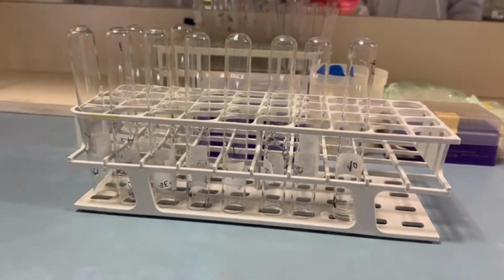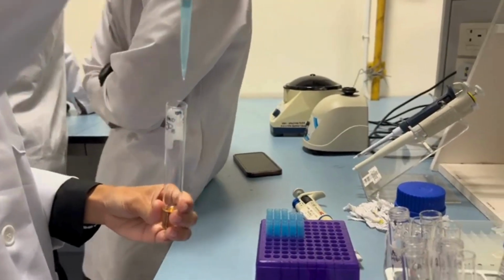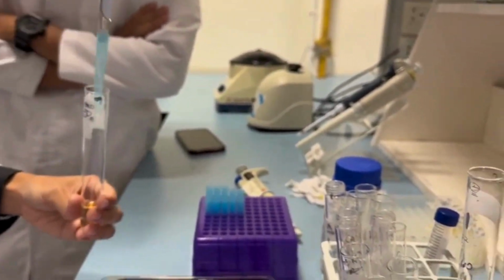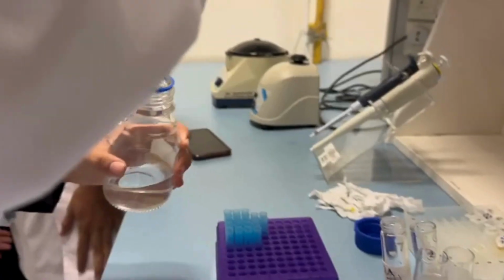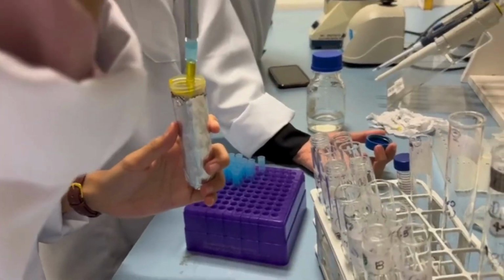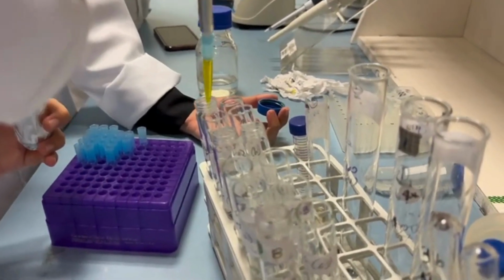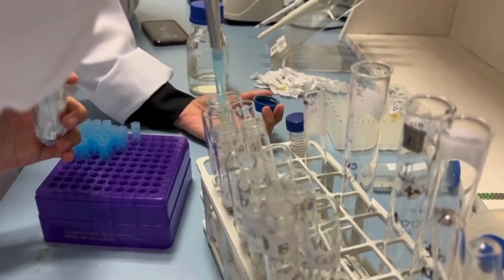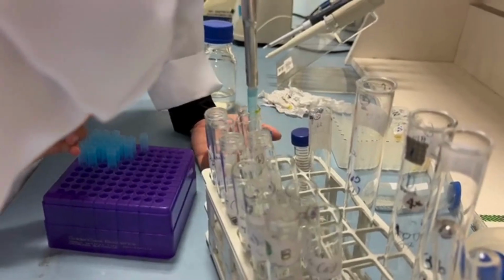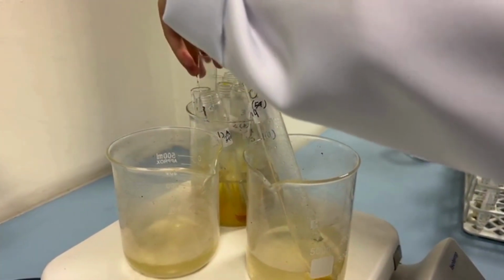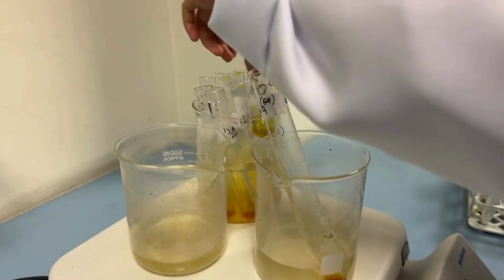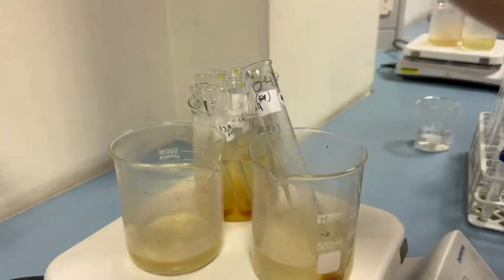For methods, first, prepare clean and dry test tubes. Second, add 1 ml DNS reagent into all test tubes containing samples as measured according to the above table. Third, boil the test tubes for 5 to 7 minutes. Fourth, after boiling, let the test tubes cool down to room temperature. Add 1 ml of Rochelle salt solution into the mixture.